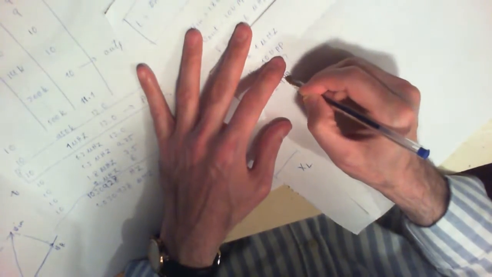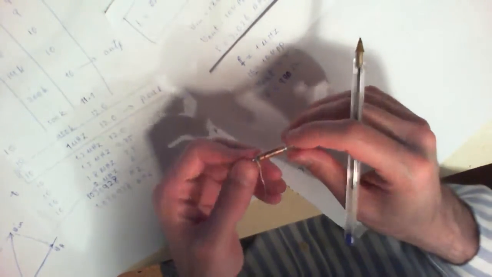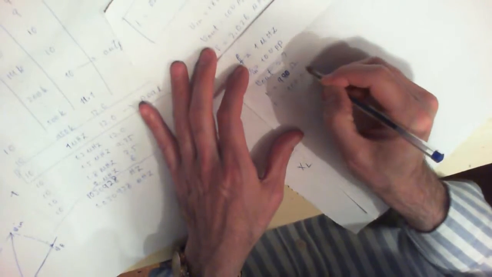Take it as 990 ohm. And I take the inductance of this inductor as 100 microhenry. It's written on the inductor. I'm not sure how much tolerance there is in this value, but I take it as 100 microhenry. L is equal to 100 microhenry.